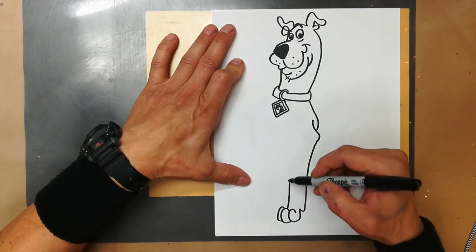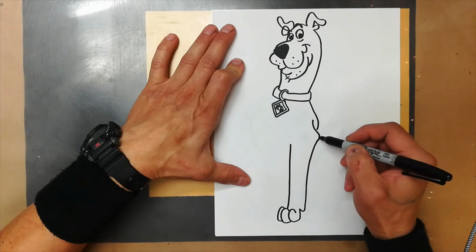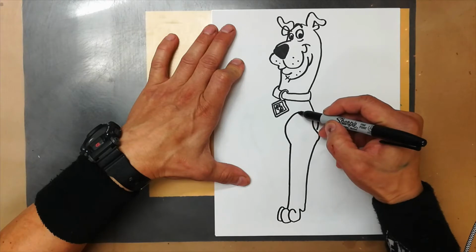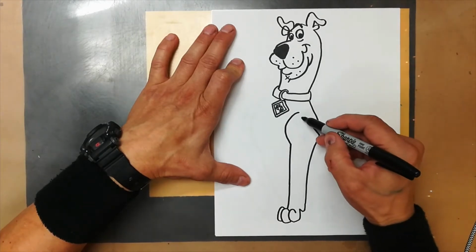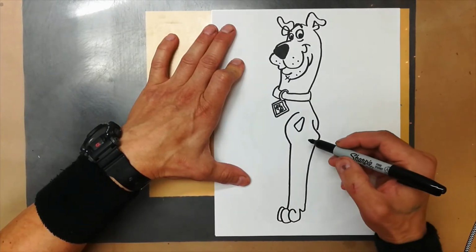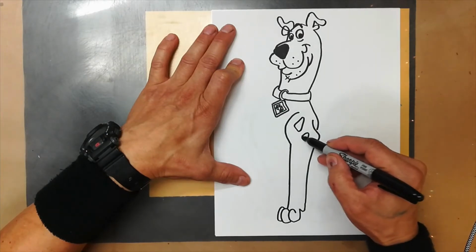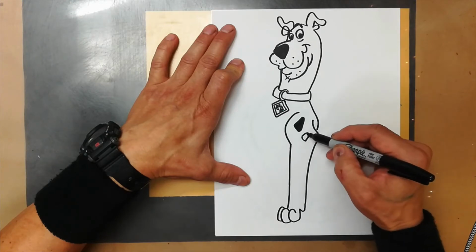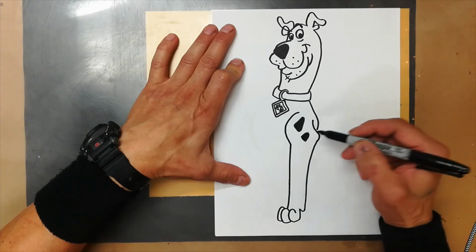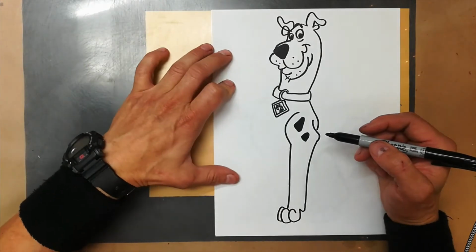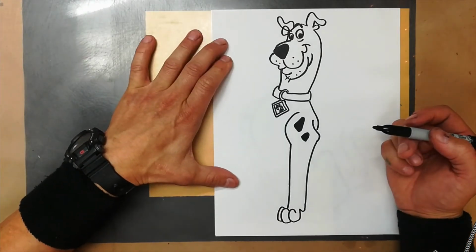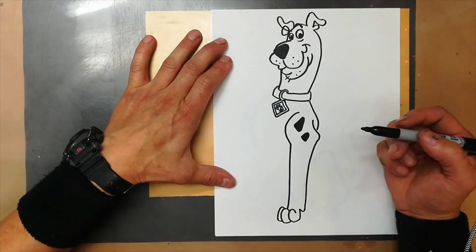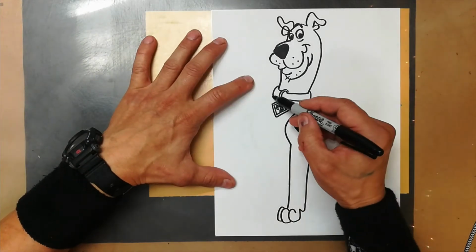You're going to come up to where the elbow is, curve out and around. And inside this leg, you have some spots. The left side of Scooby-Doo.